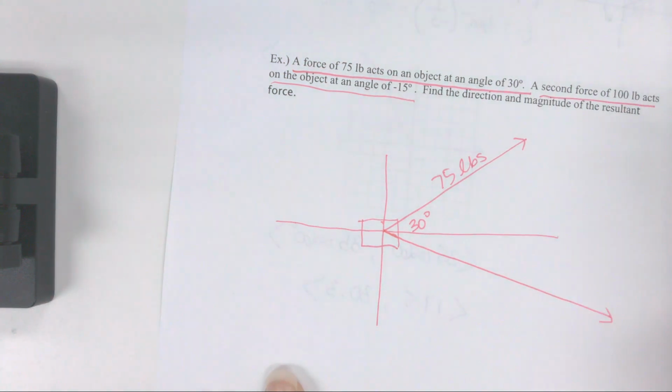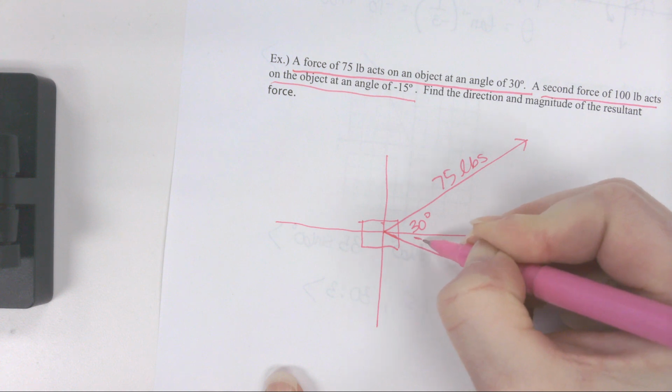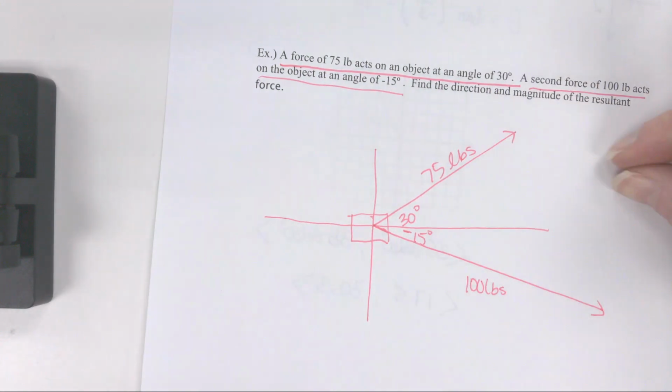It's 100 pounds, and it's pulling down negative 15. Can somebody point for me in what direction the box is going to go? Yeah, somewhere over here, right? What we're going to try to do is find exactly where.